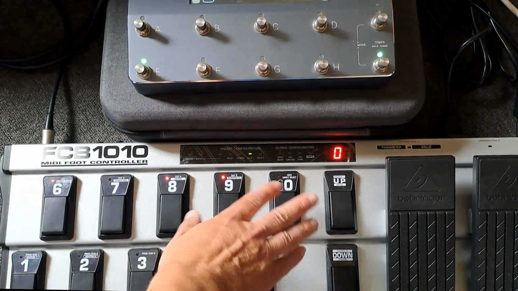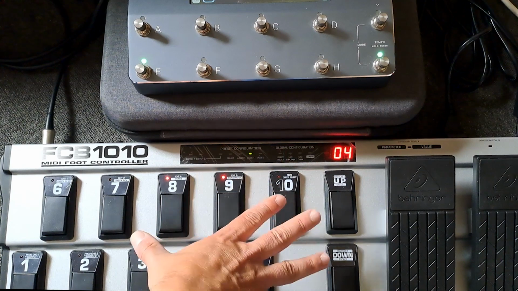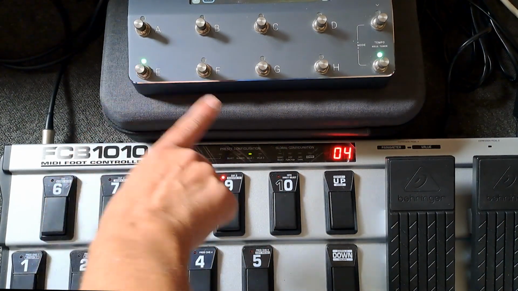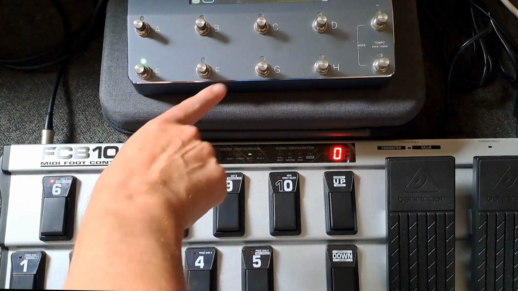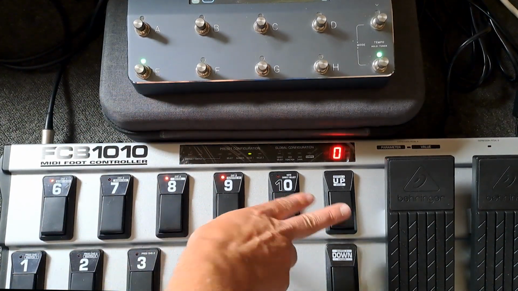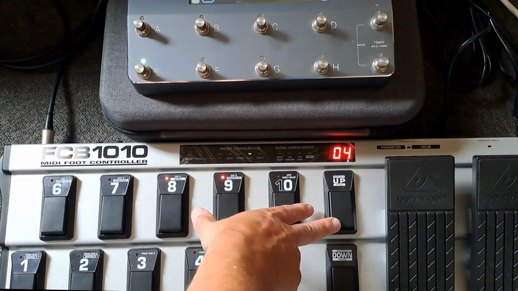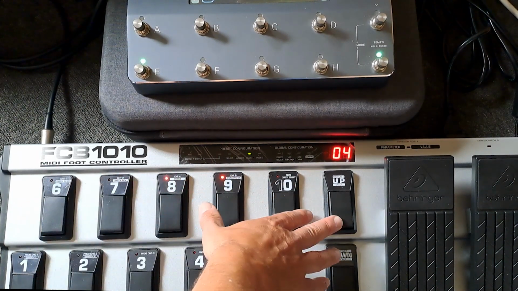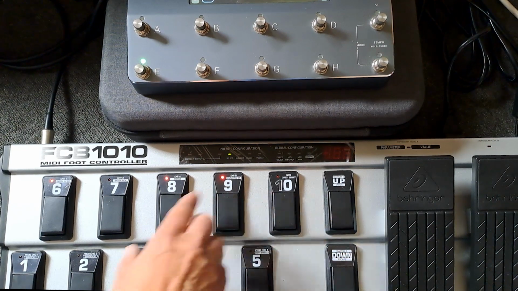So I'm happy with that. I'm not going to change anything. If I did want to change something, or put that setting onto a different scene, I just use the number keys to type in that scene, and then once I've got the right number in, press enter again, and that saves it. But as it is, I'm happy with that, so I'll press enter.